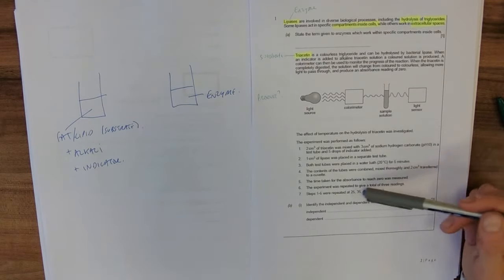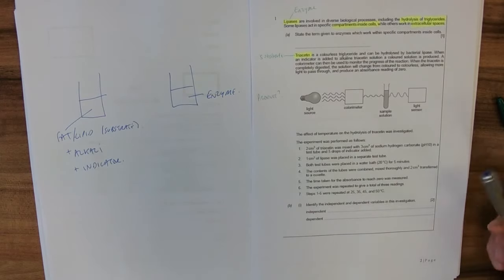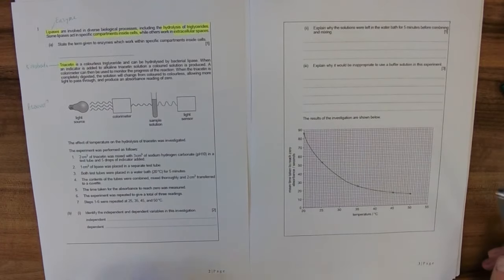So we've got original temperature, and these are the temperatures. The dependent variable is the thing that we are measuring. So you just need to say exactly as it is there, step number 5. Over the page.